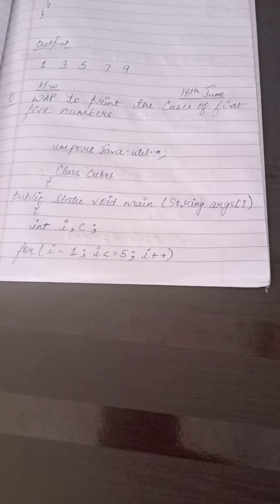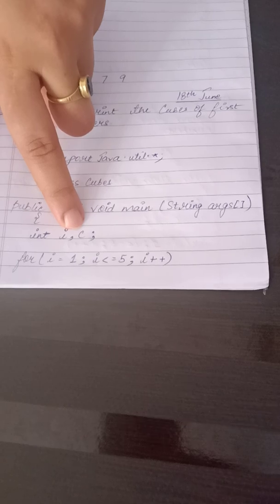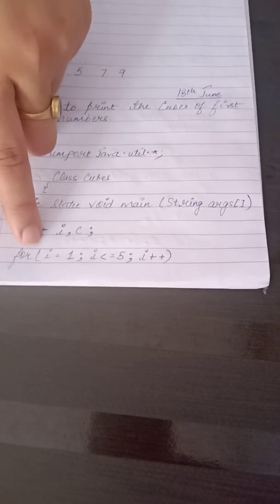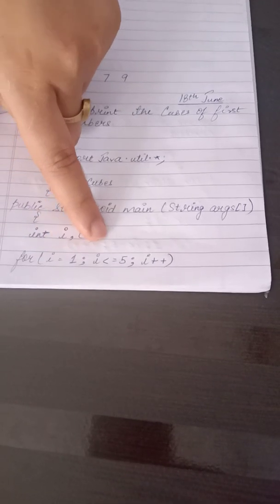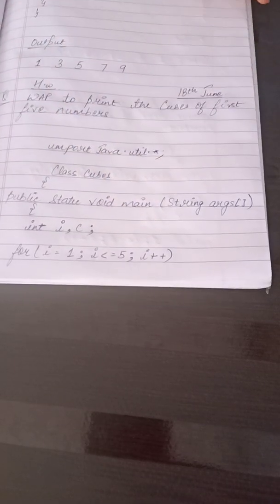I have taken two variables, I and c, for storing the cube of a number. In the for loop I have taken I equal to 1, I less than or equal to 5, and I plus plus. Now for calculating the cube of a number, we will just multiply I 3 times and store this value in the variable c.